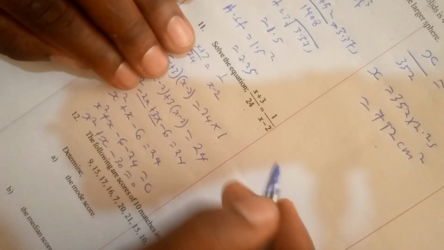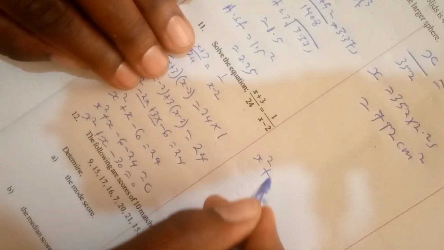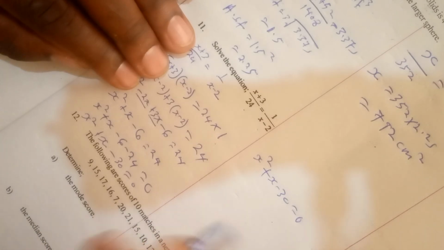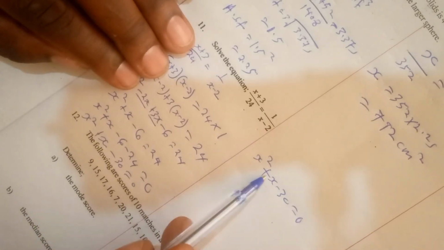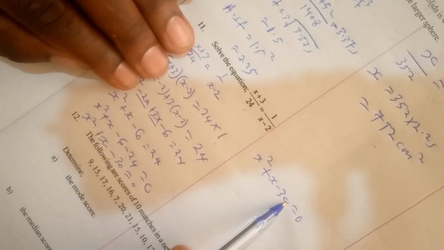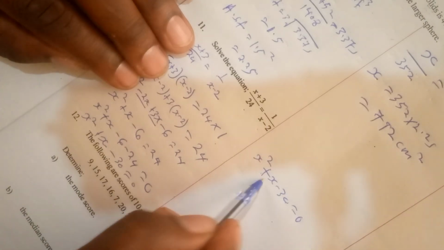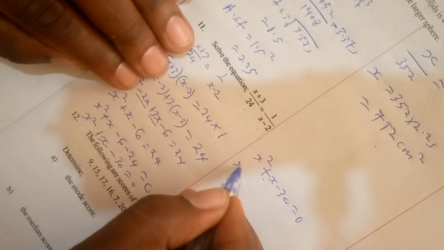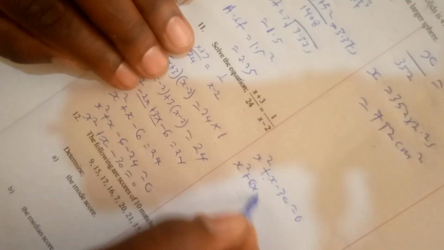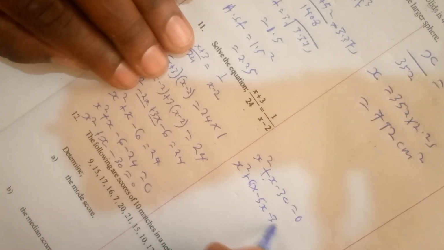So this is a quadratic equation, x squared plus x minus 30 equals 0. You find two numbers which, when you multiply, give 1 times negative 30, which is negative 30. But when you add them, you get 1. These are positive 6 and negative 5. So it will be x squared plus 6x minus 5x minus 30 is equal to 0.